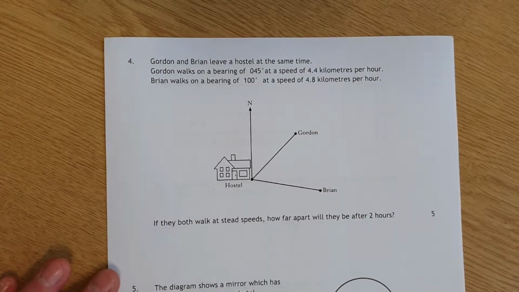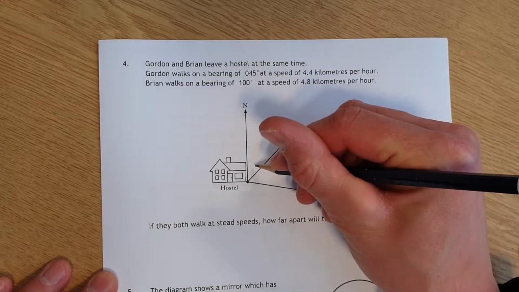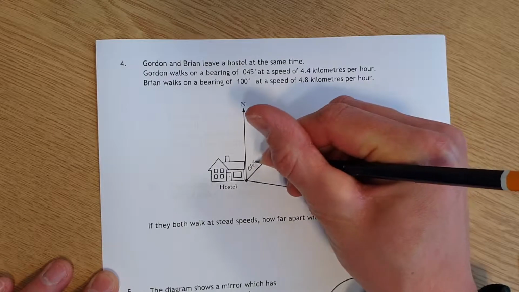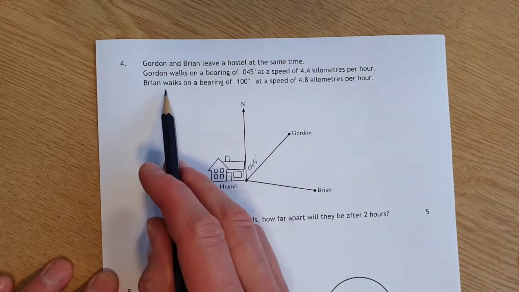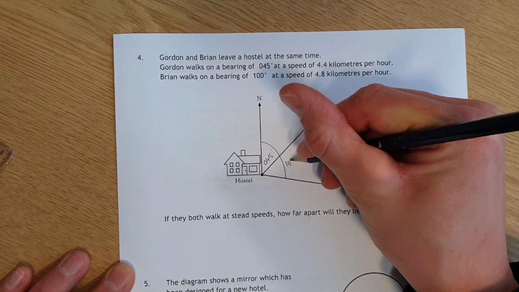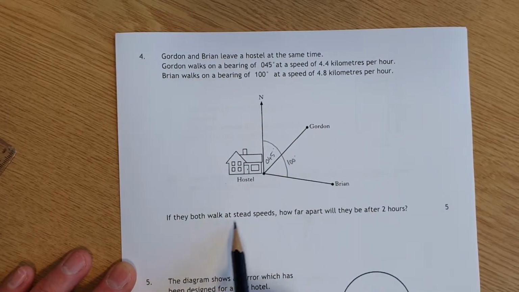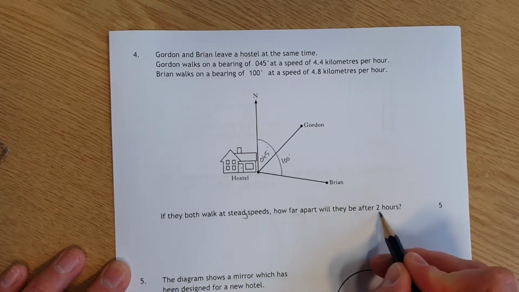Question 4. Gordon and Brian leave a hostel at the same time. Gordon walks on a bearing of 45 degrees, so that's from north, 45 degrees, at a speed of 4.4 kilometers per hour. Brian walks on a bearing of 100 degrees, again from north, at a speed of 4.8 kilometers per hour. If they both walk at steady speeds, how far apart will they be after 2 hours?